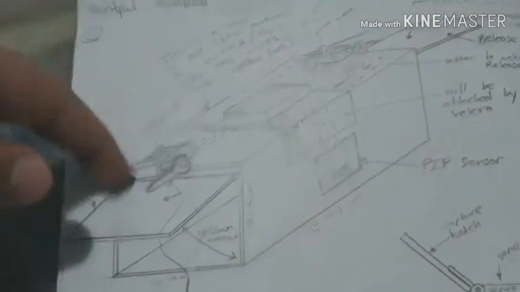So over here, you could see that it involves two servo motors. So one at the front and then one at the back. So this was going to be a capture hatch, and this was going to be a release hatch. And it would have involved a PIR sensor over here. So once the mouse goes inside, it would be in front of the PIR sensor, and then it would close this hatch, and then once you press this button, this hatch would open.